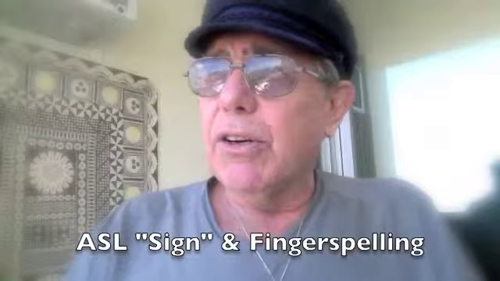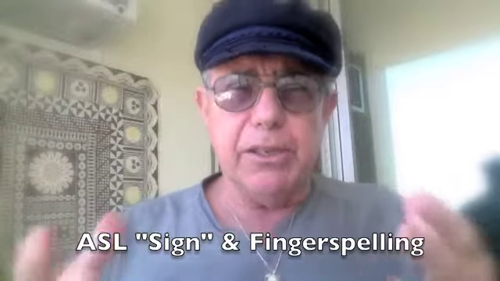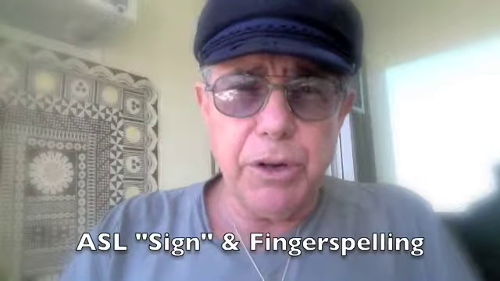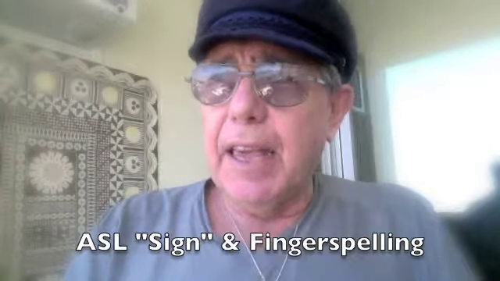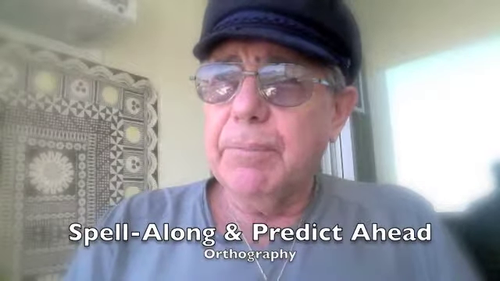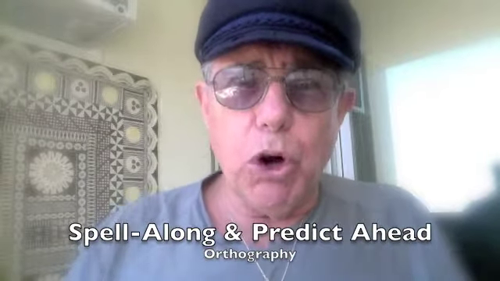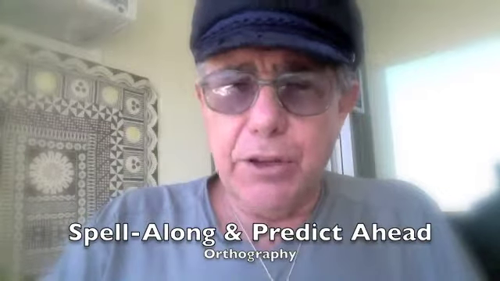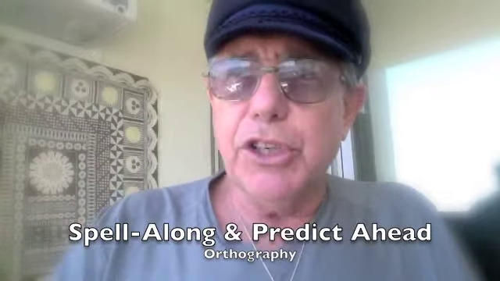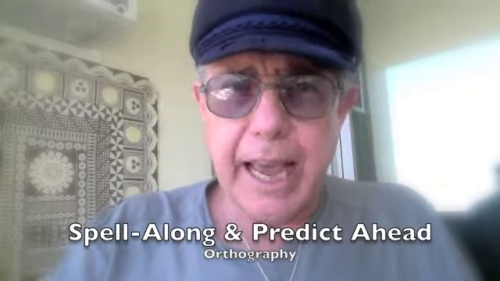Then we are starting to move from skits or lived experiences to American Sign Language. So you'll see the sign and then the finger spelling. Then you will see the actual orthography of the word, the letters, and they too will appear as progressive disclosures so that a child can spell along and predict ahead.